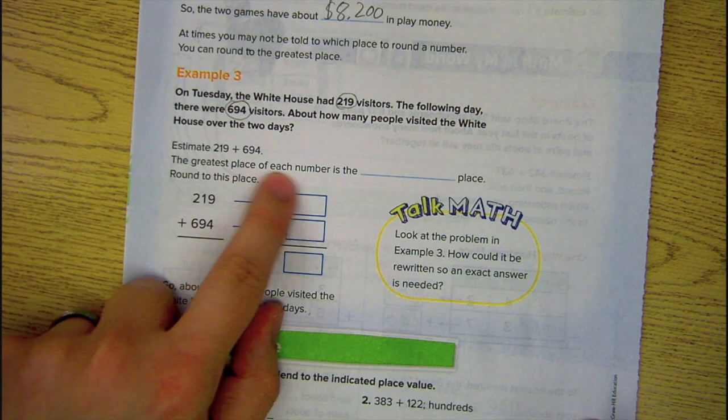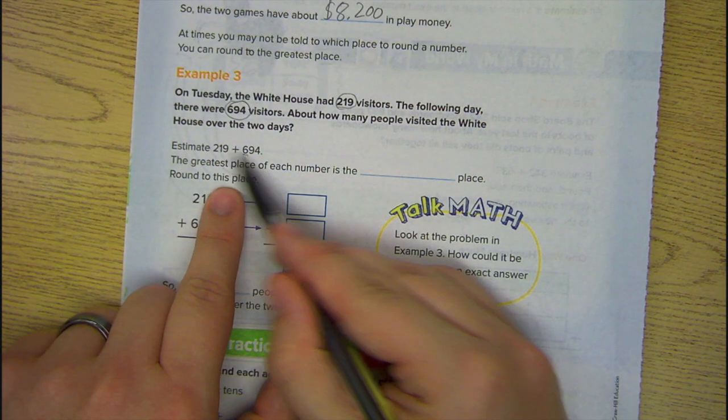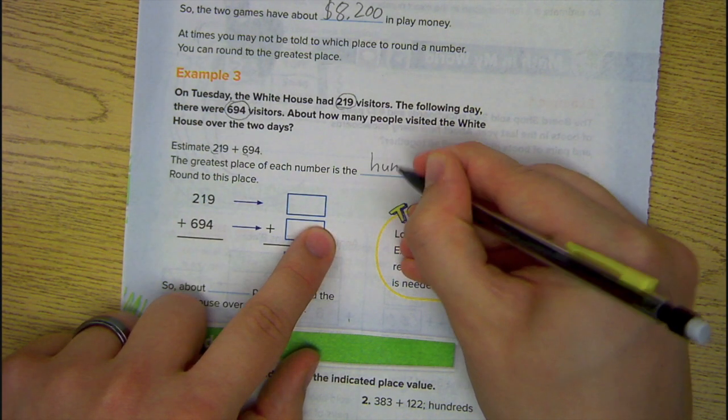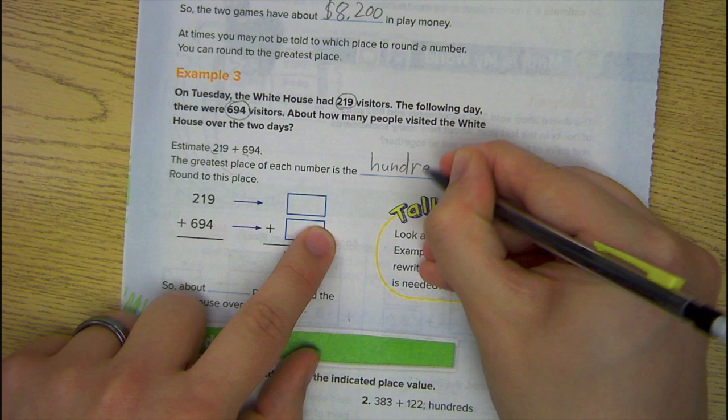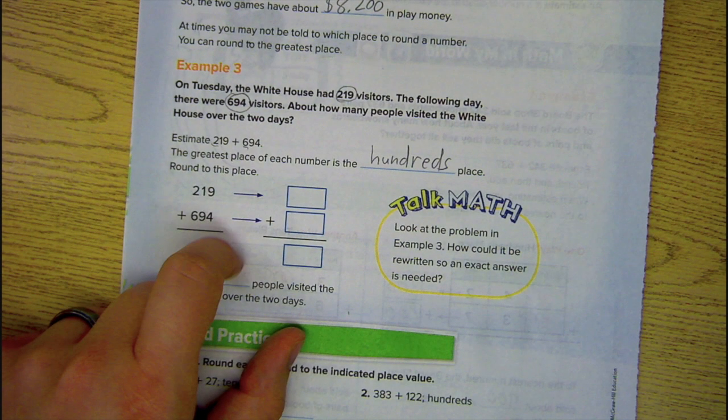The greatest place value of each of the numbers is in which place? Well, I look at my number. It looks like both of them have the hundreds place. So hundreds is my greatest place value. So this is what we're going to round to, the hundreds place.